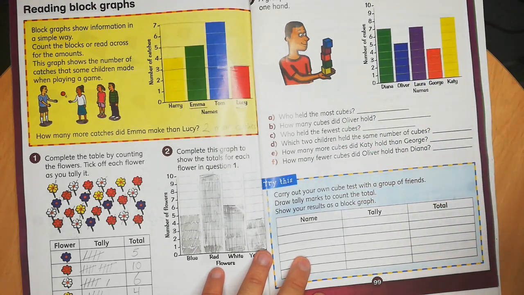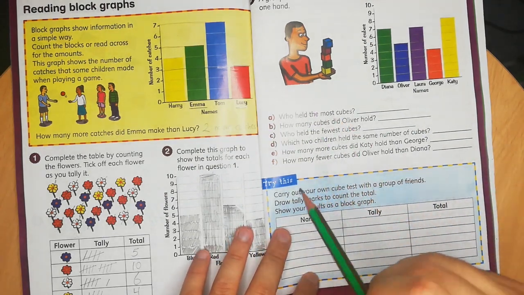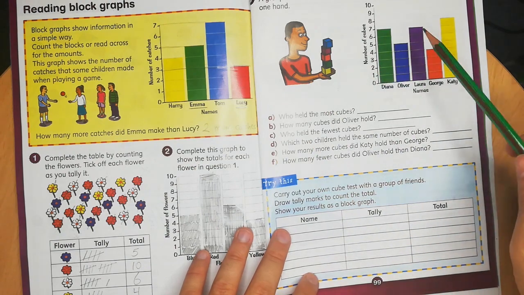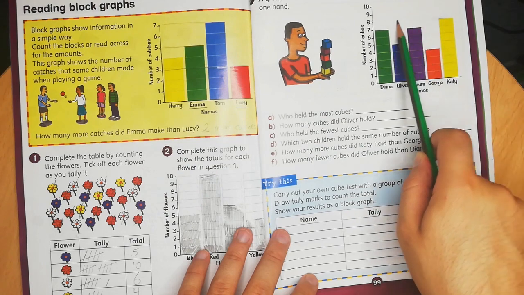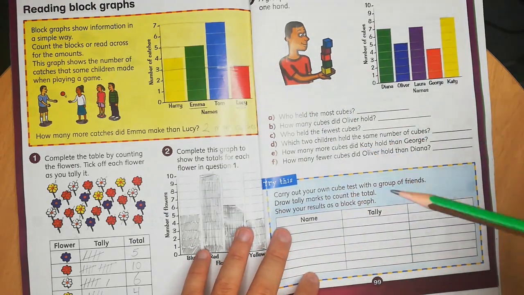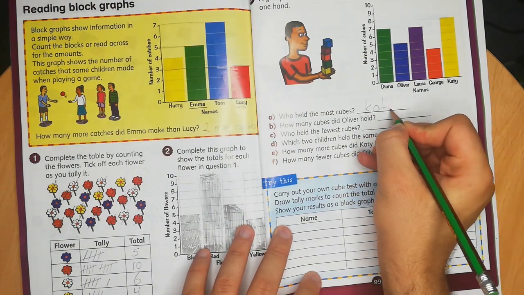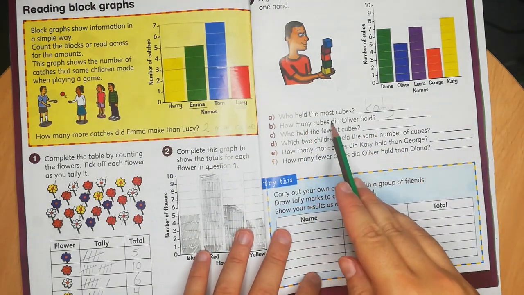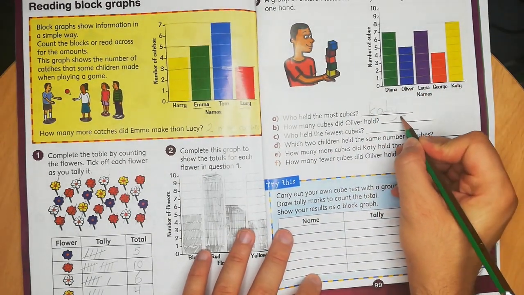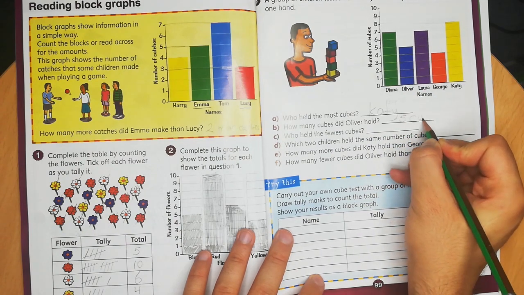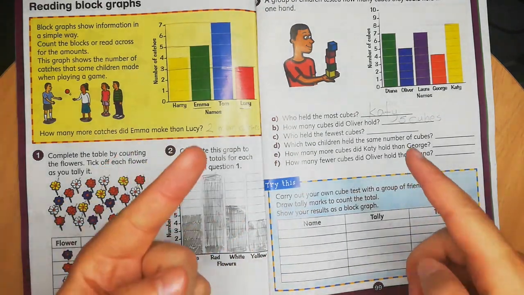And here we have a couple of questions that we can ask. Who held the most cubes? Now we can answer that question by looking at a chart. This one seems to be the highest. The highest means the most. So the highest has 8 cubes. So who was it? Catty. So we write Catty. Okay. How many cubes did Oliver hold? Oliver, he stops at 5. So we say 5 cubes. He held 5 cubes in his hand.